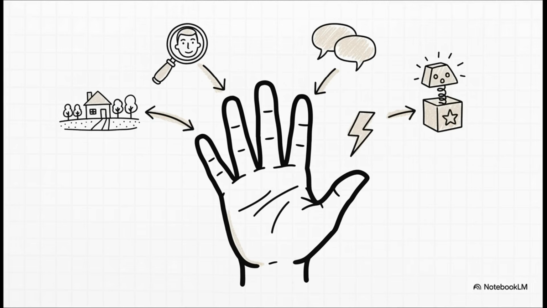How does the atmosphere or tone shift? Index finger, character zoom-ins. When do we move from the broad environment into physical descriptions or inner thoughts? Middle finger, dialogue. How is speech used to reveal relationships? Ring finger, tension and suspense.